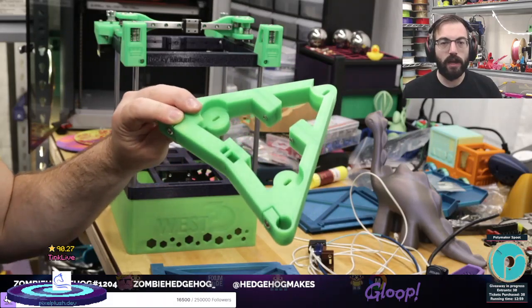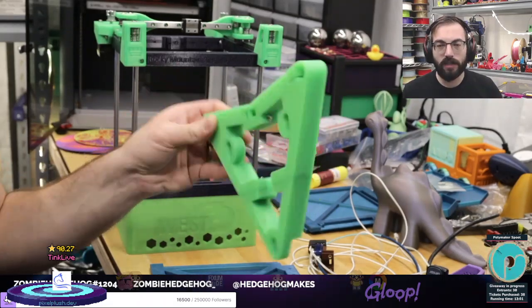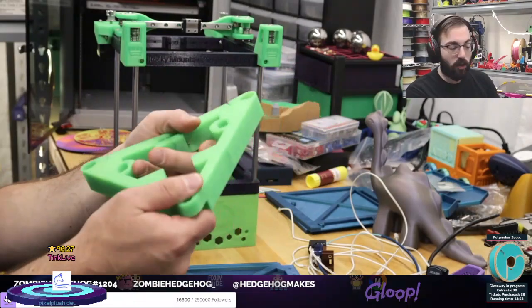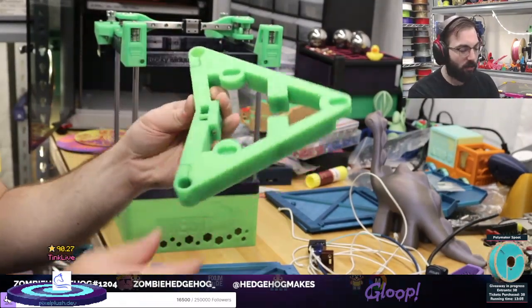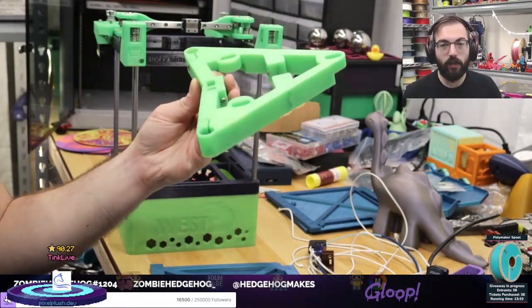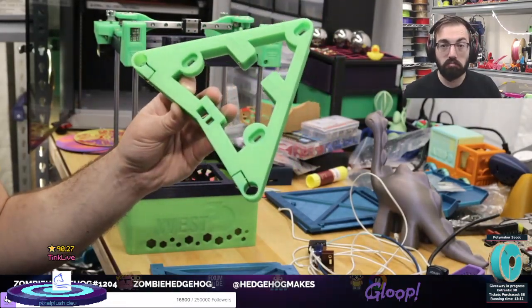So this has the hole cutouts for your tensioner knobs, and it's 3 parts, so it's actually printable on a Rook. And strength-wise, it's pretty good. It seems strong enough once you assemble it. Just 3 screws. And the way that the pieces lock together, solid.